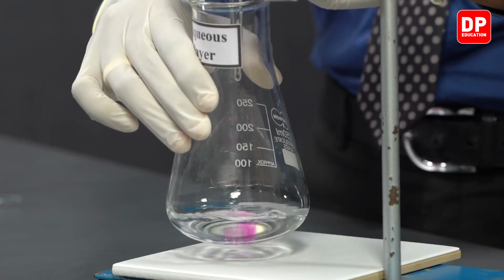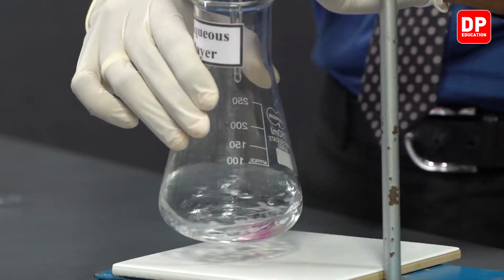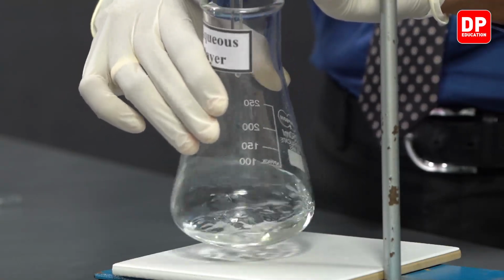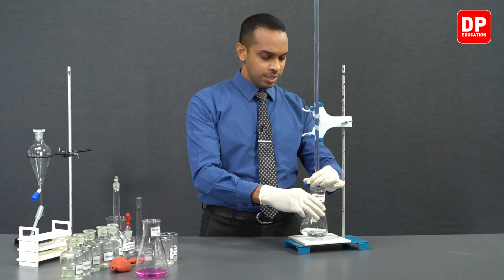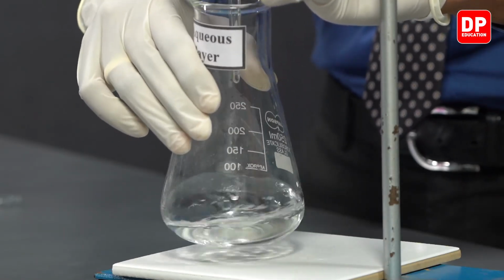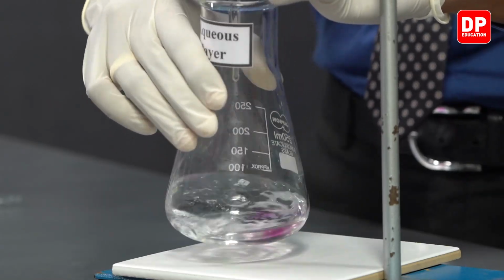We can now proceed to add sodium hydroxide drop by drop like so. We can see now the pink color is a bit more persistent in this aqueous medium, indicating we might be close to the endpoint.